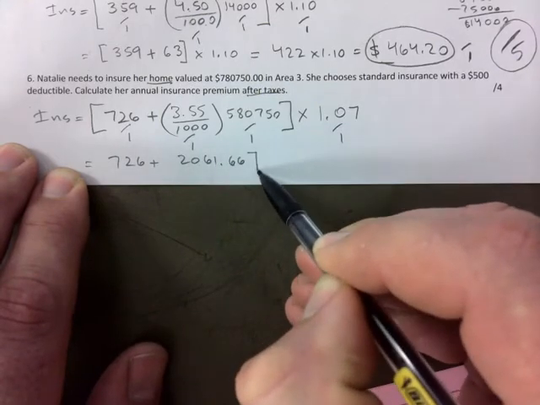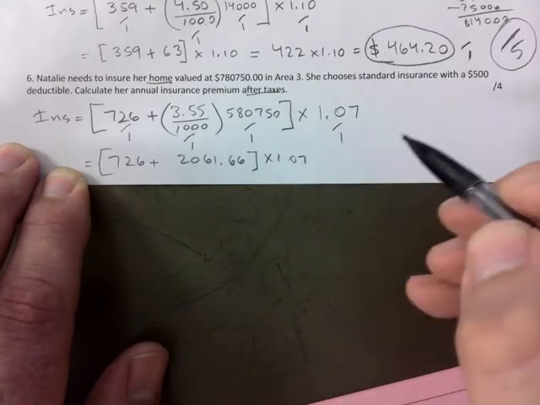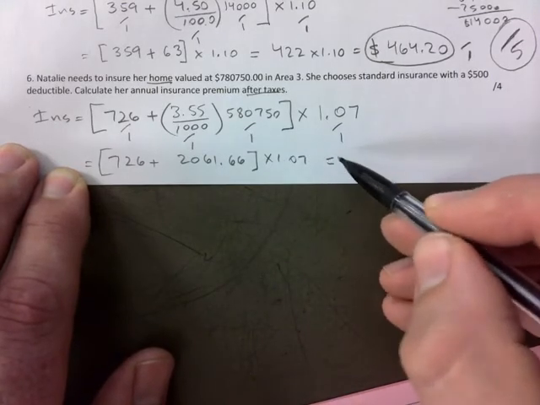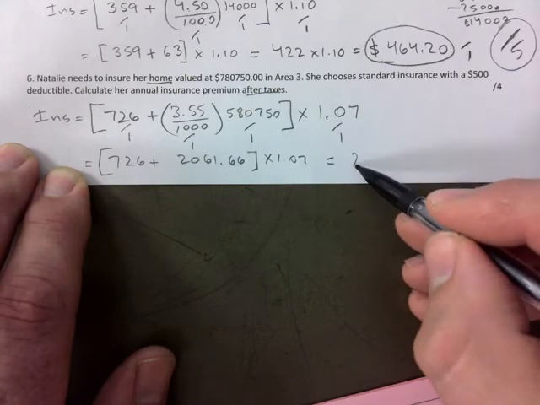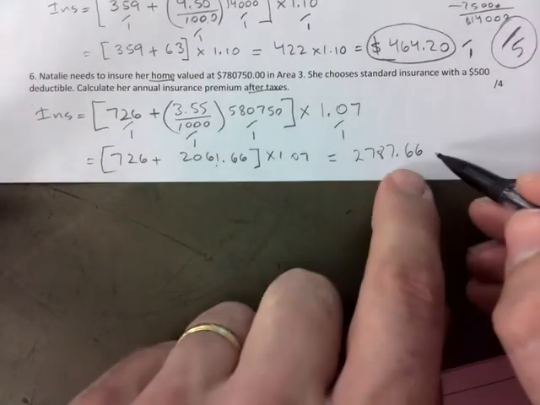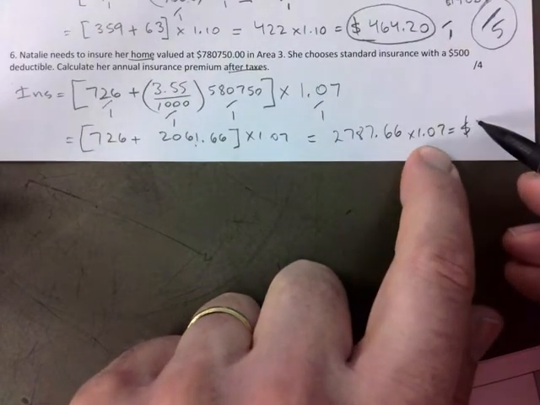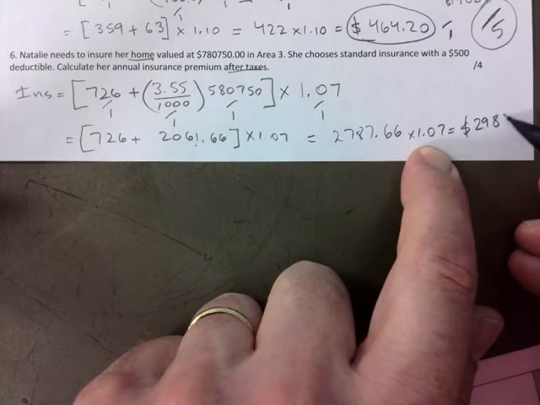2,061.66. How many of you thought you were wrong when you were doing that? Right? Quite a few. Maybe you were like, what? Yeah, cost you quite a bit more. So it's 2787.66 inside here times 1.07. And here's your grand total, 2982.80.